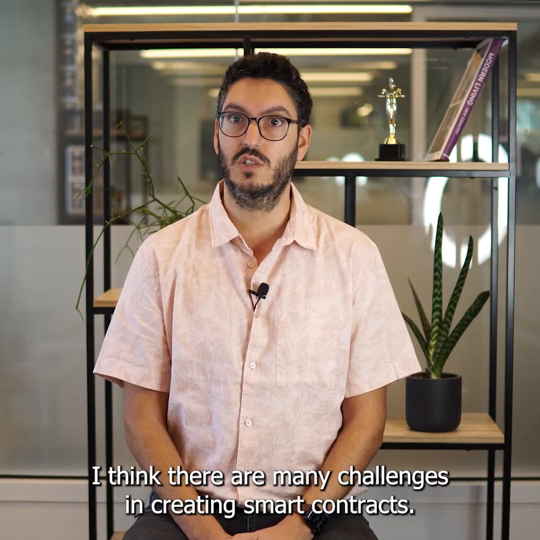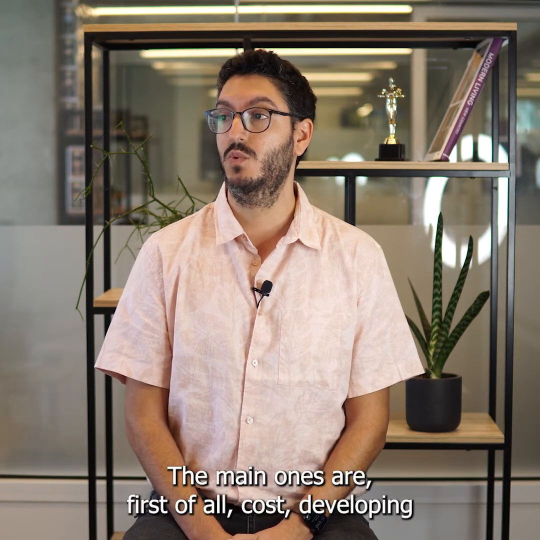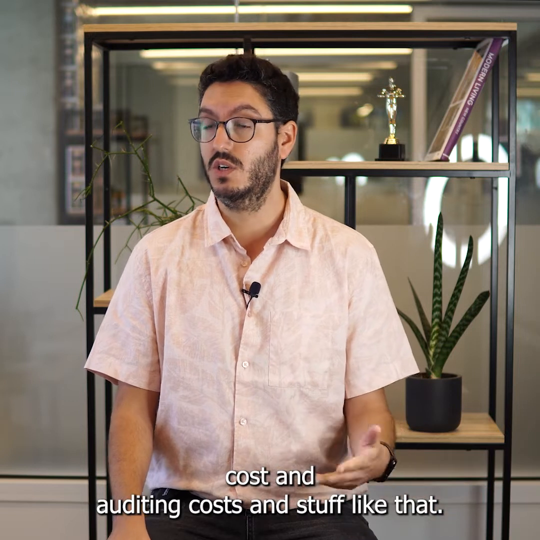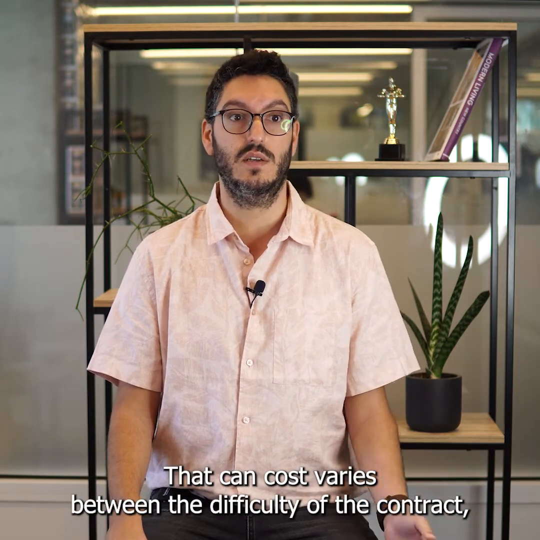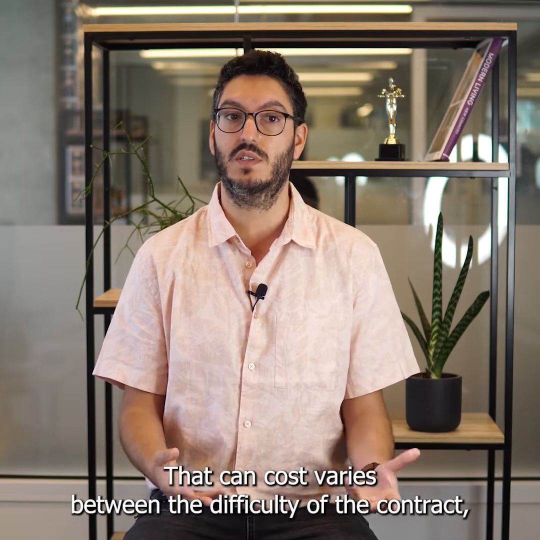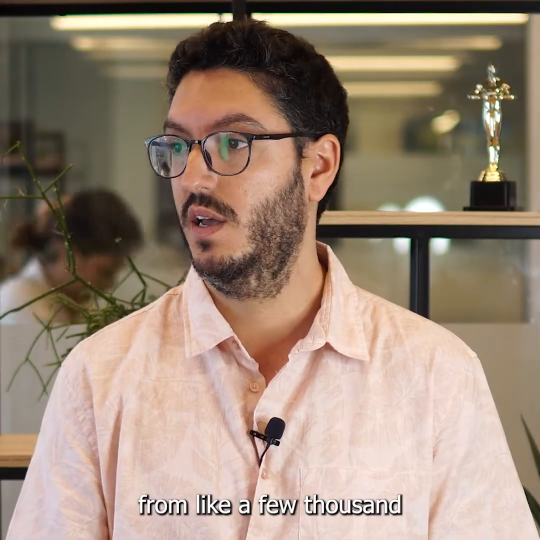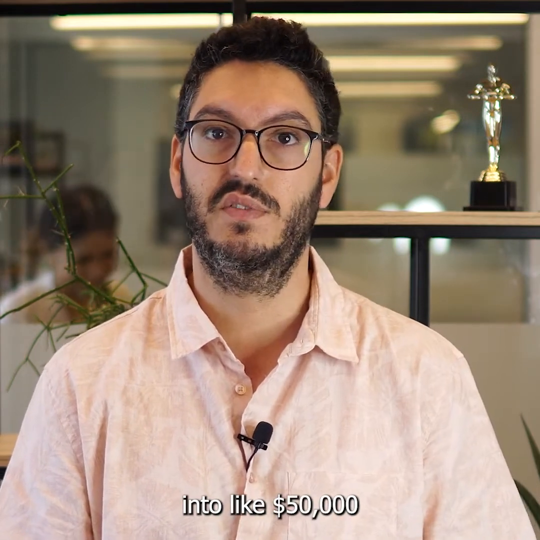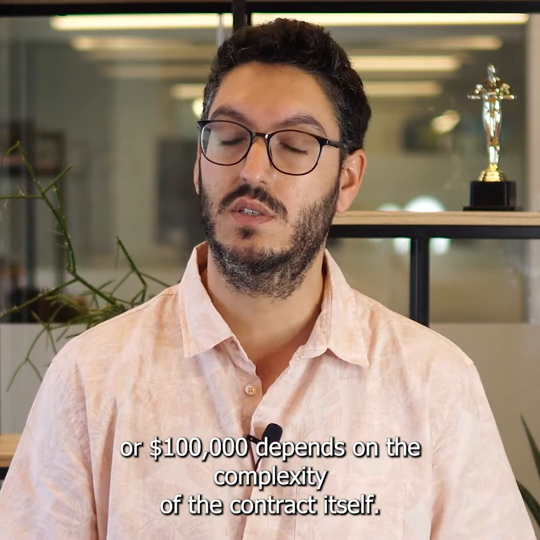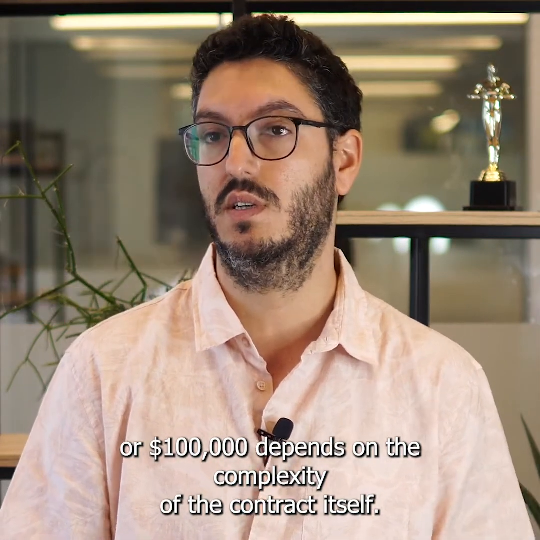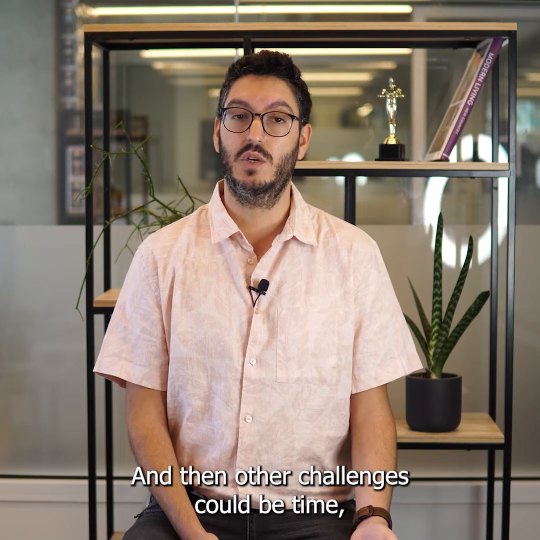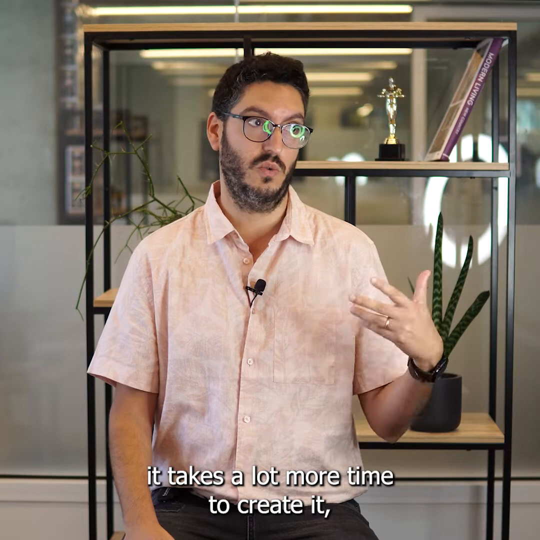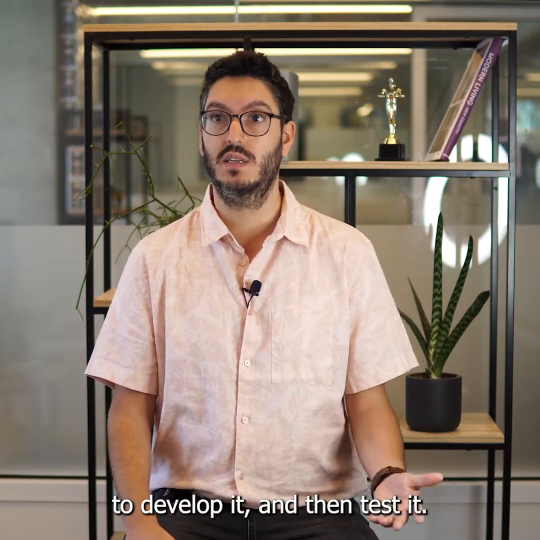I think there are many challenges in creating smart contracts. The main ones are, first of all, cost: developing costs and auditing costs. That varies with the difficulty of the contract, from a few thousand to $50,000 or $100,000, depending on the complexity of the contract itself. Another challenge is time, because the more complex the contract is, the more time it takes to create, develop, and then test it.